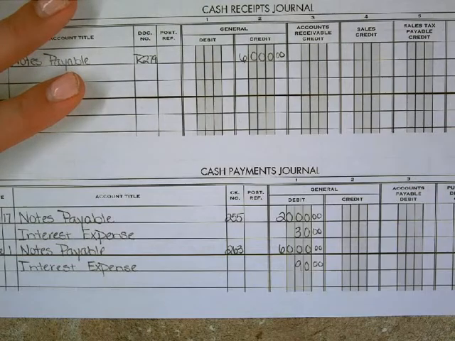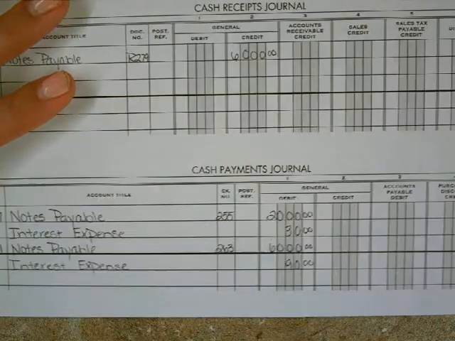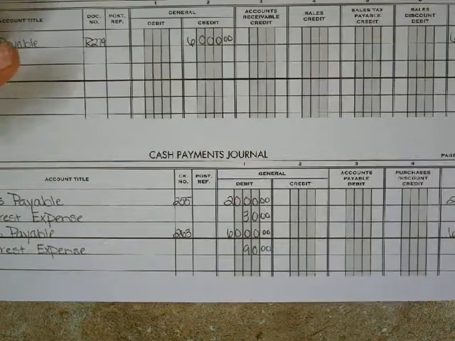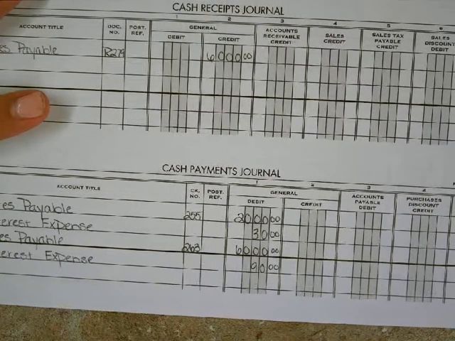Any questions on the work together? Okay, you can go ahead and do 22 on your own.